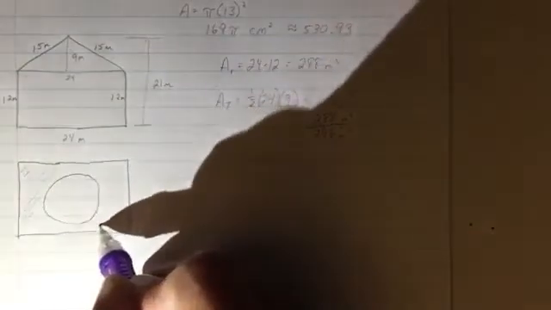What if we have a shape that has another shape in it cut out? And we want to know the area of the shaded area.